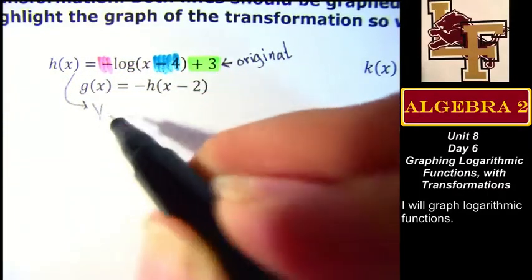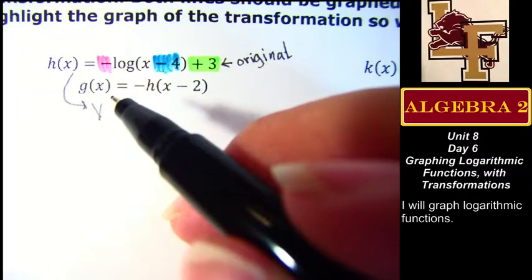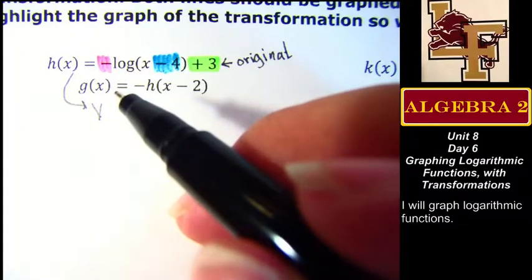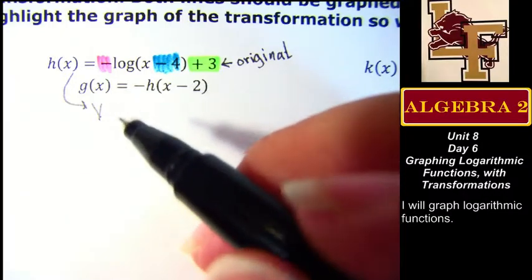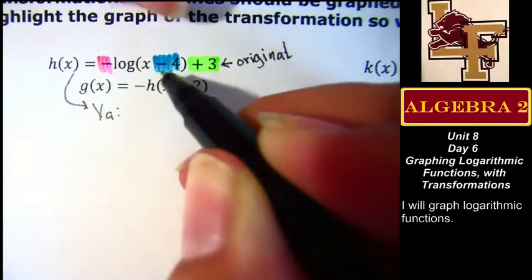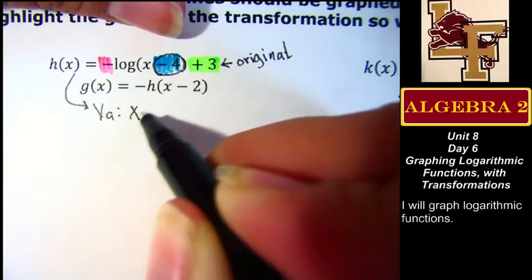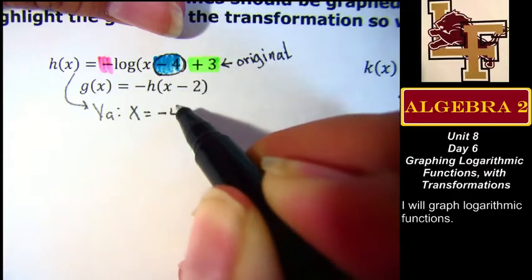I need to get some information on, give me just a second. Let's grab the vertical asymptote. So the vertical asymptote is sitting right here. So x equals -4.